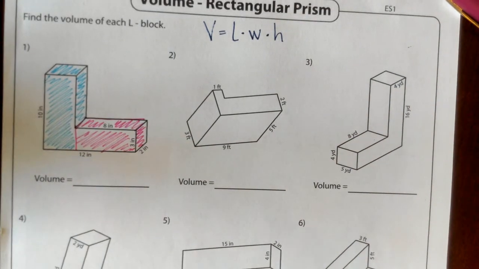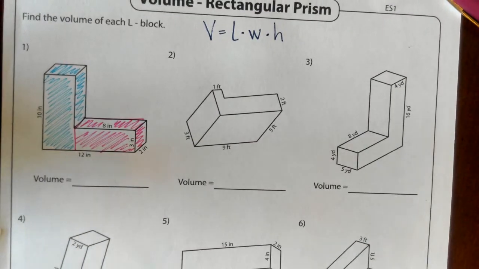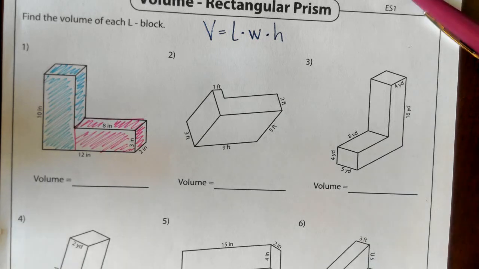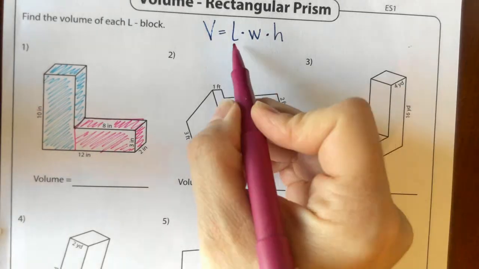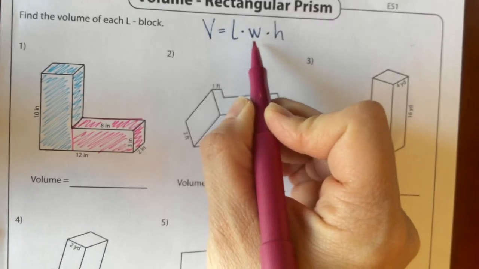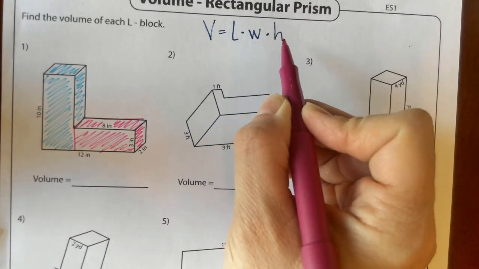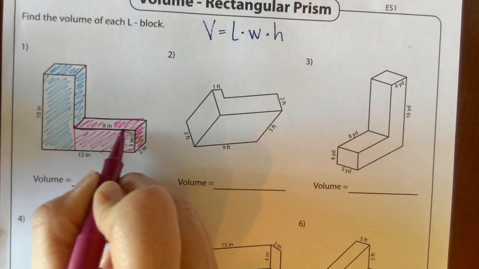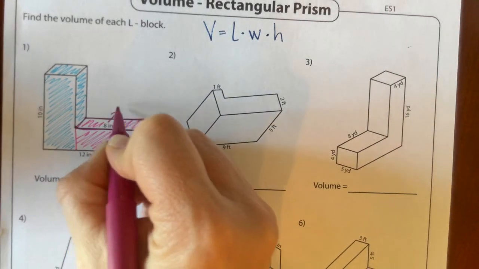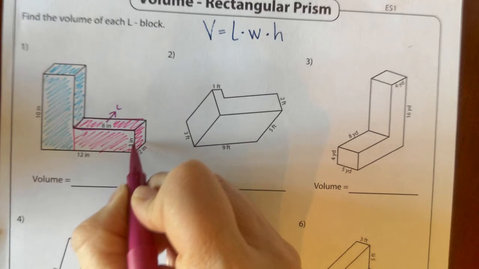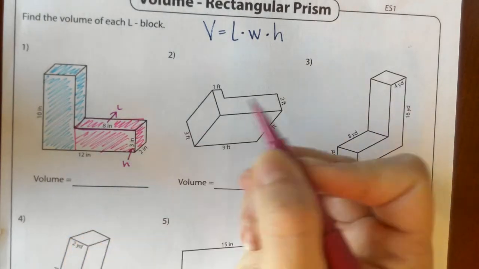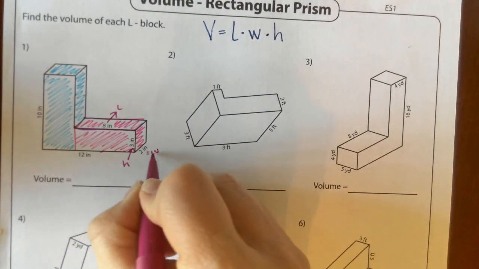Okay, so we'll do the pink shape first. Finding the volume, we need to know the length, the width, and the height. So I can see here that my length is 8, my height is 3, and my width is 2.